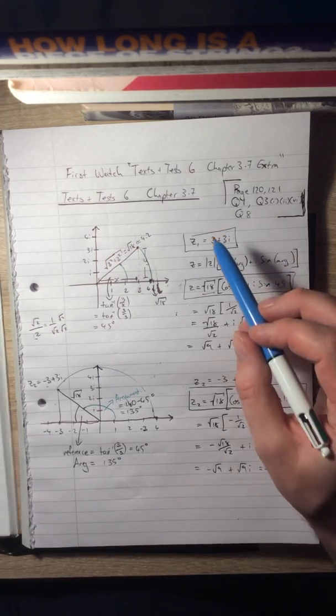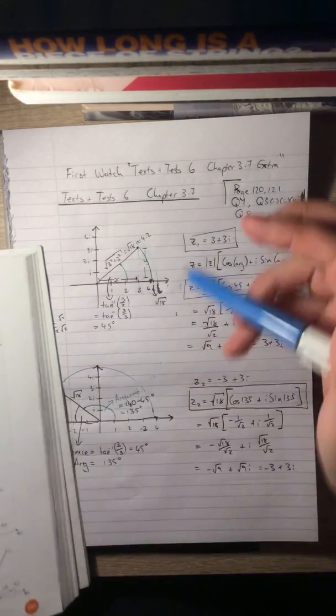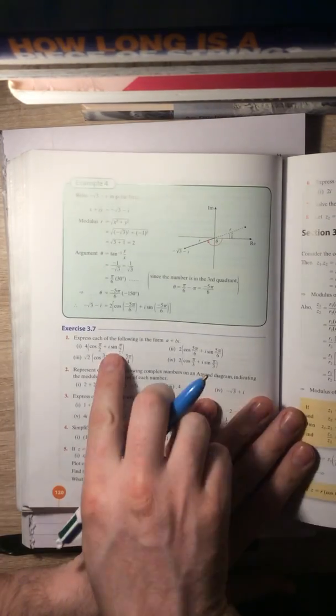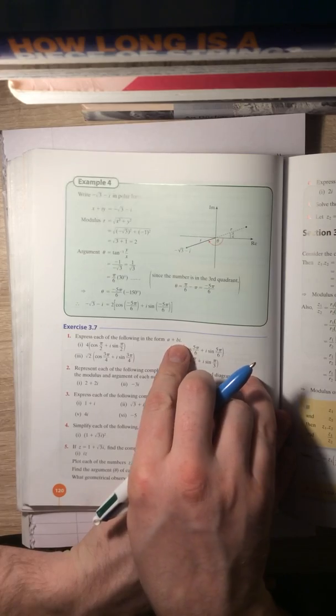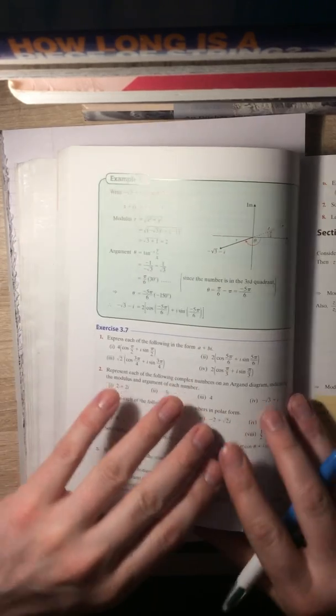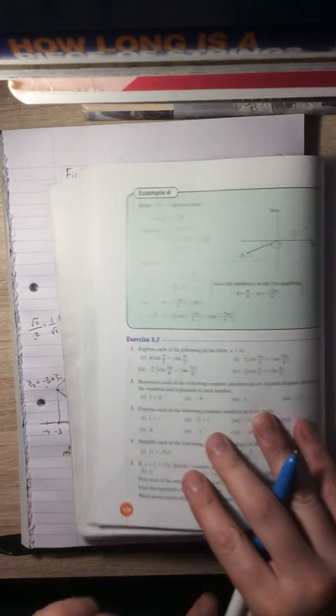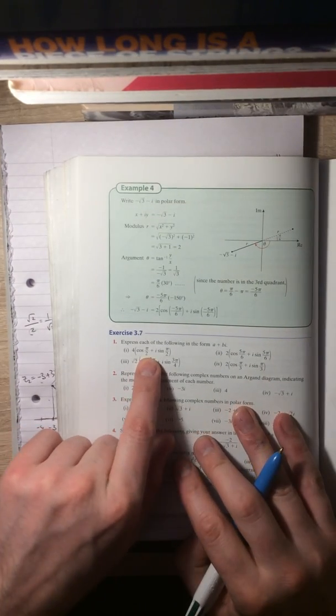So let's have a look, just question 1, part 1. I'm only going to do part 1 of question 1. It asks you to express each of the following in the form a plus bi. That's called rectangular form. So here, minus 3 plus 3i is rectangular form. So express this in rectangular form.